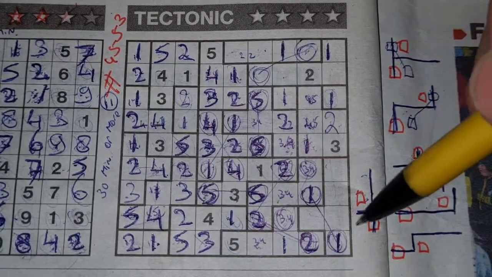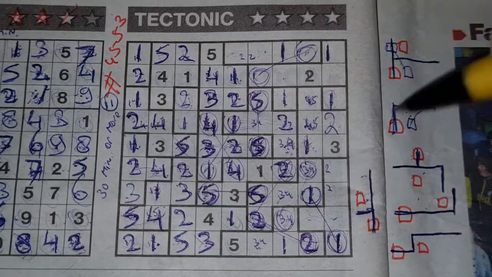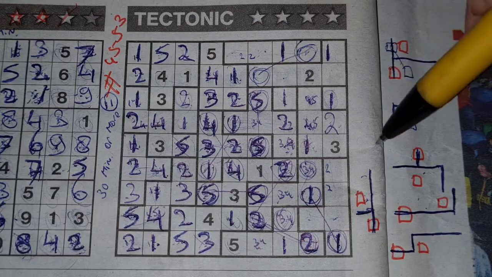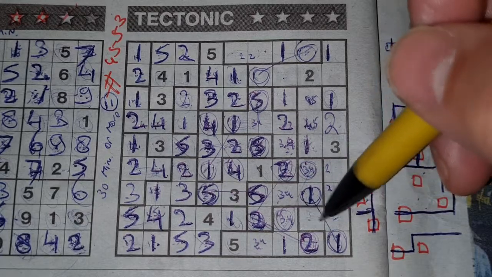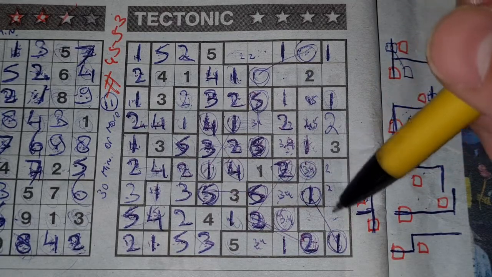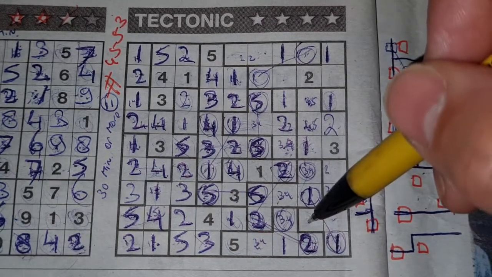Alright. These 2 boxes can be a 2, so the 2 could be here, could be there. I think this box should be a 5 because it can be 1, can be 2, cannot be a 3.